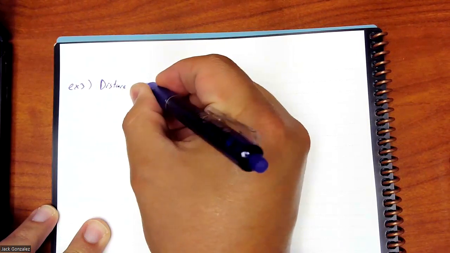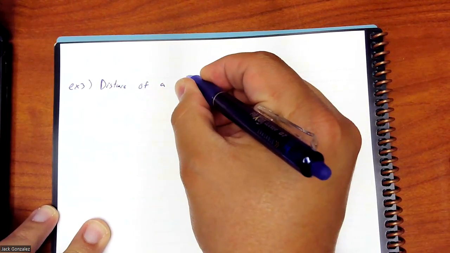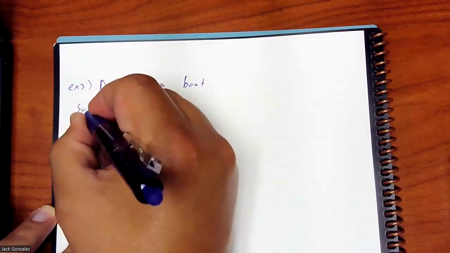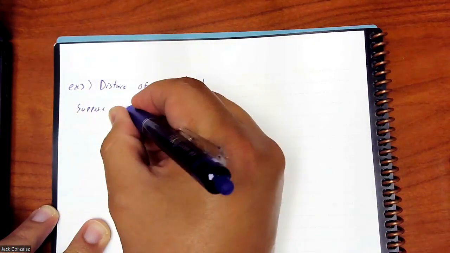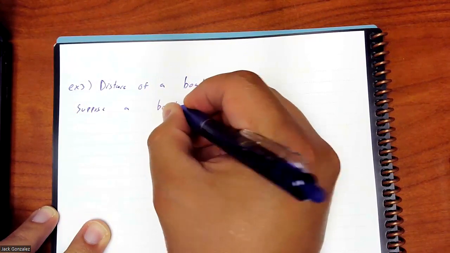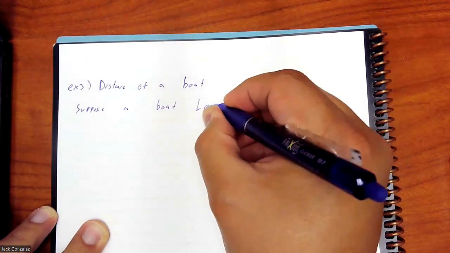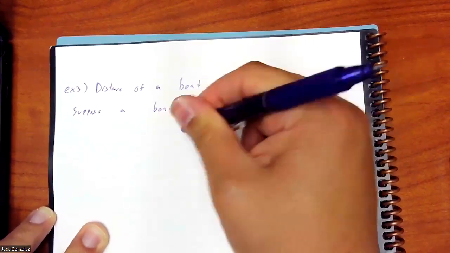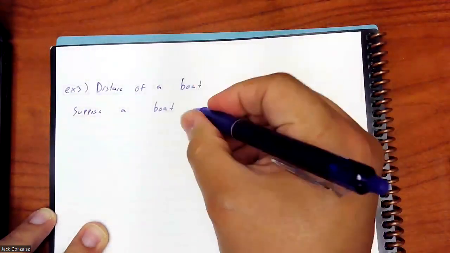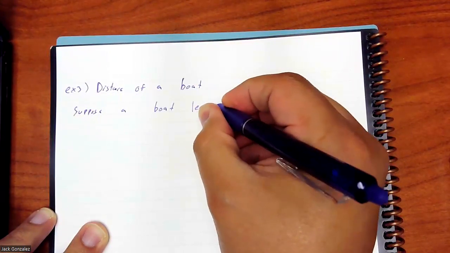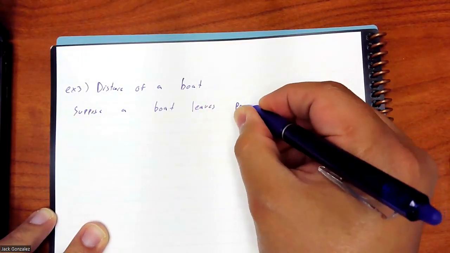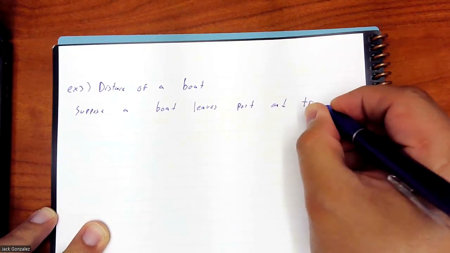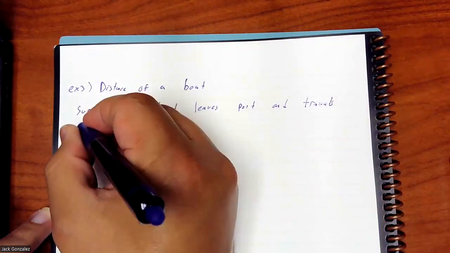Distance of a boat. All right, suppose a boat leaves port and travels 10 miles.